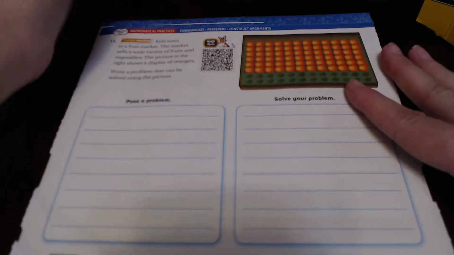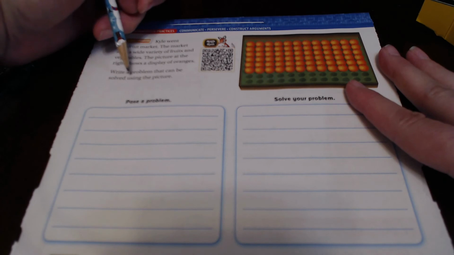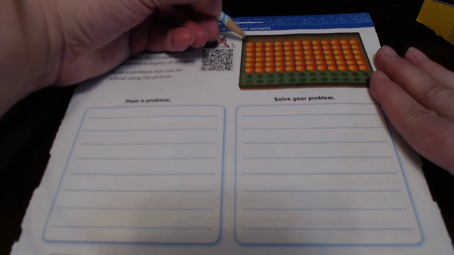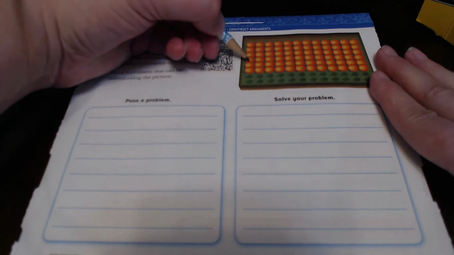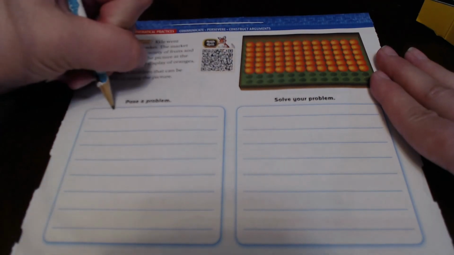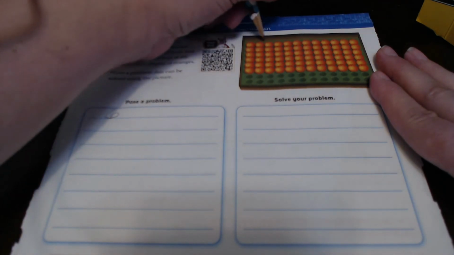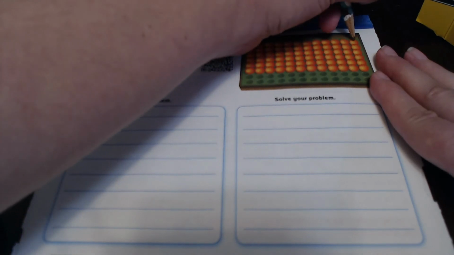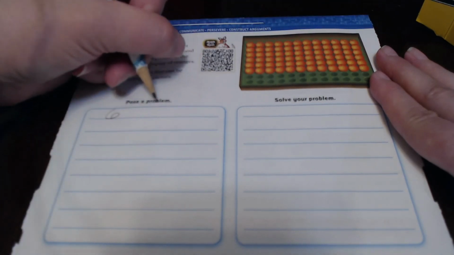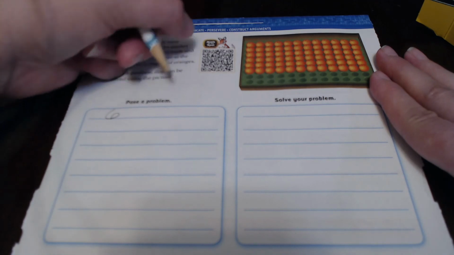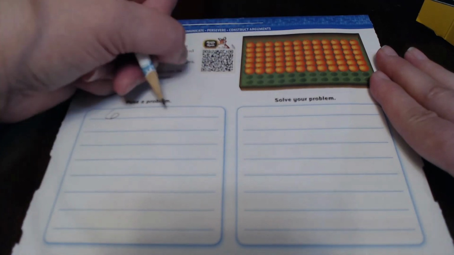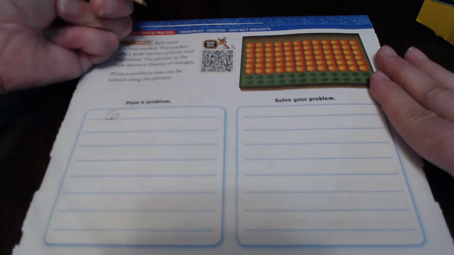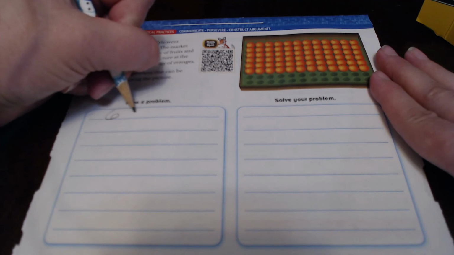Write a problem that can be solved using this picture. So we're going to pose a problem. We're going to go and count. 1, 2, 3, 4, 5, 6. 1, 2, 3, 4, 5, 6, 7, 8, 9, 10, 11, 12. Did I do that right? I don't think I counted that right. 6 and 12.